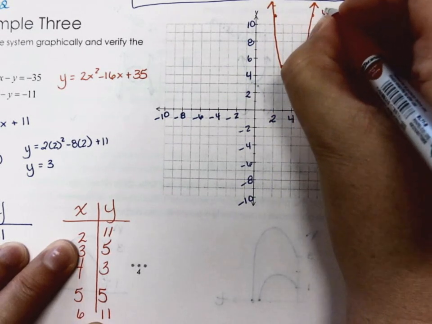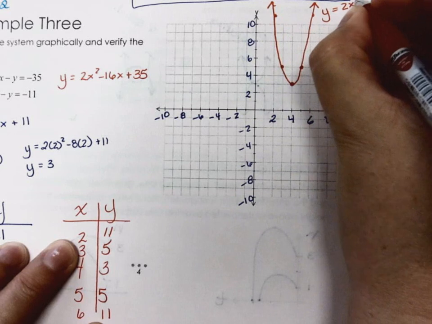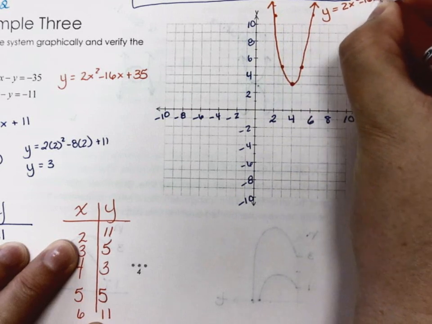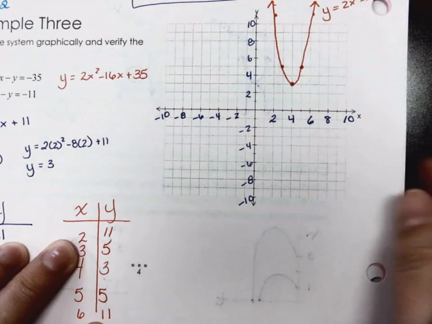So that one is y equals 2x squared minus 16x plus 35.